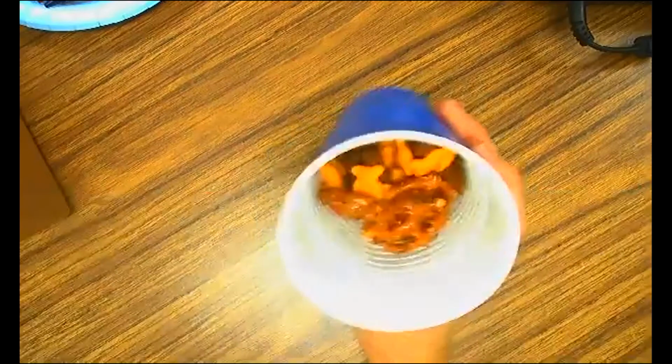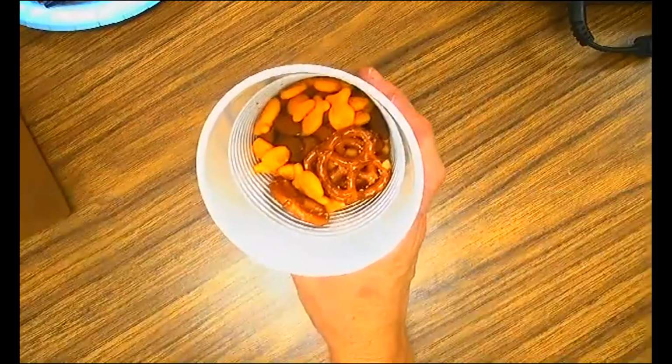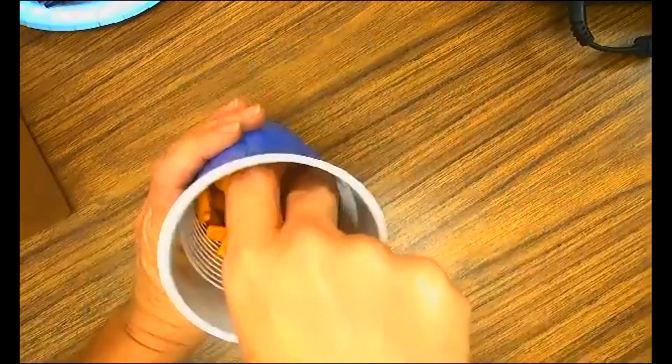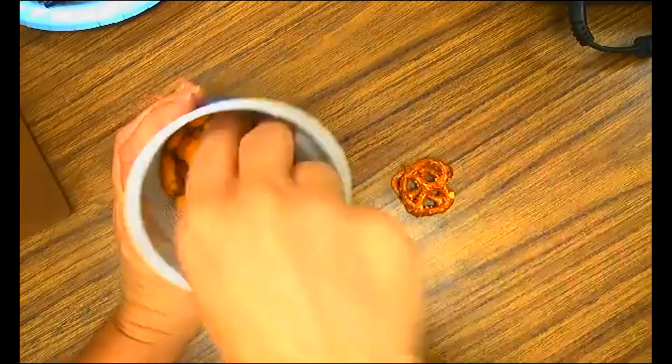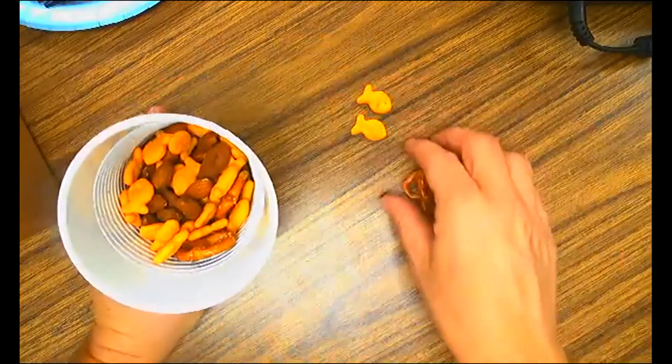But today we're going to be talking mainly about separating mixtures. And I'm going to show you here a yummy mixture. Might look like something you made. Okay, I have some goldfish and some pretzels and some almonds. And if I was going to separate this mixture, I would just sort them all out into their separate components.